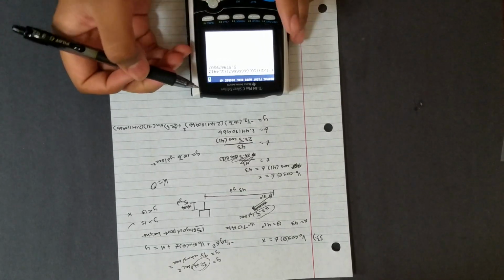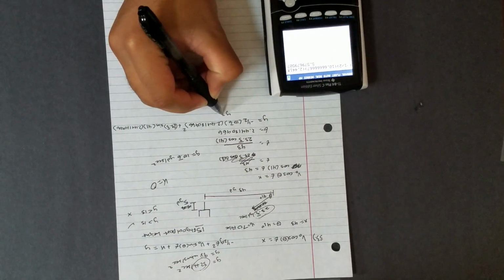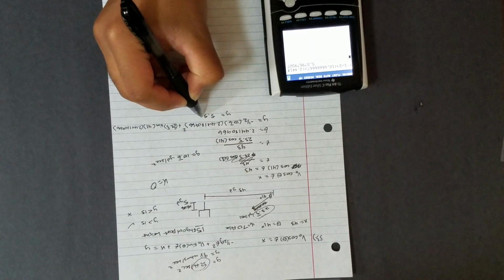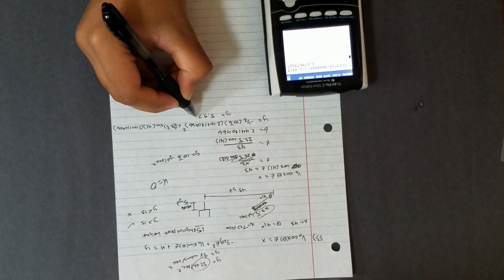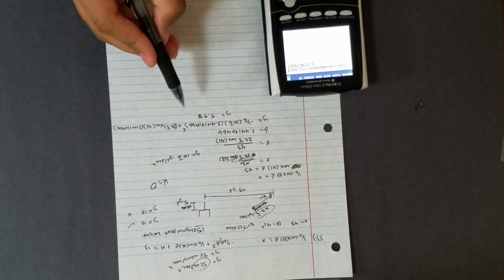So we do all that, and y is equal to 5.57, 5.58. So you might be thinking, oh, well, it's only 5.8 feet.